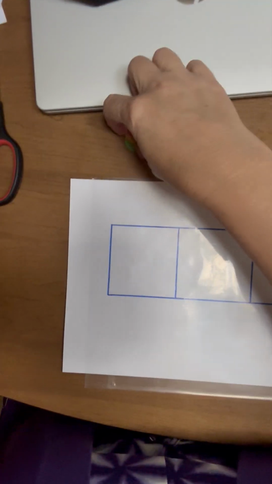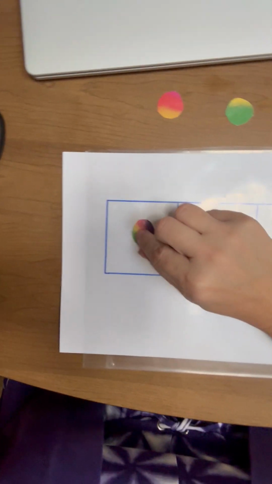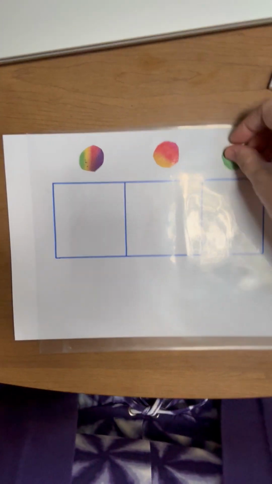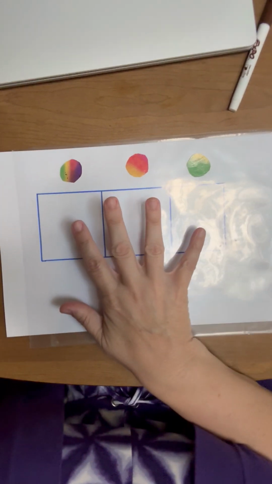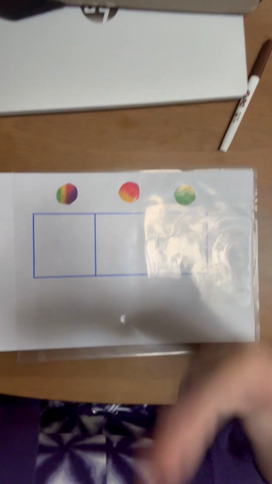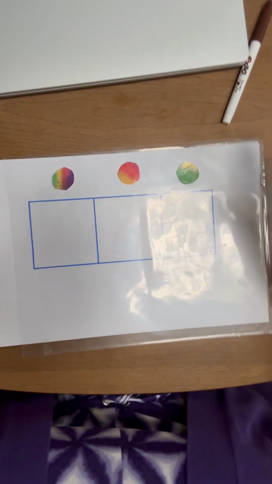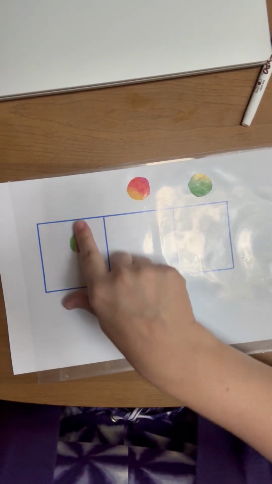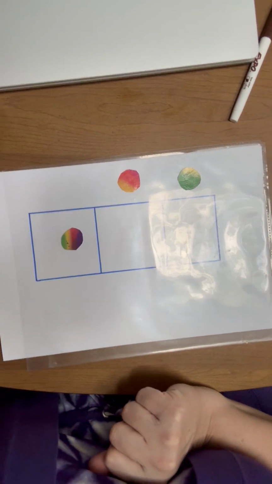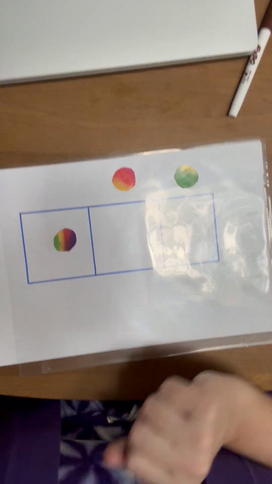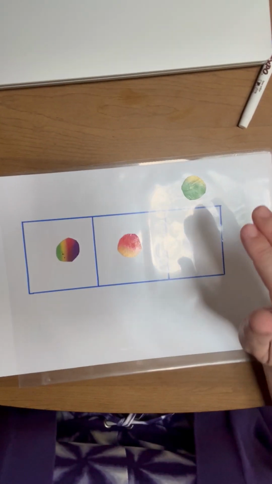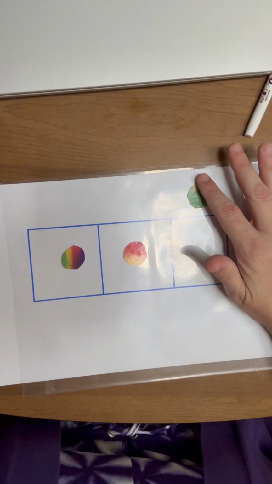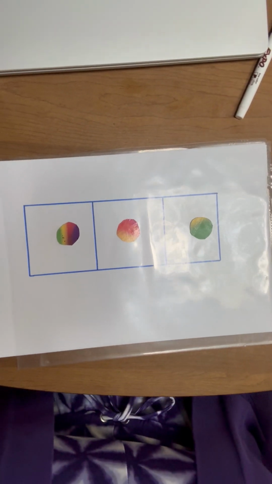What I would have the students do is start with these dots above the boxes, and I hope that you can see all three. So I would say the word. Students, what is the word? The word is cat. What is the first sound in cat? It's k. Move your dot into the box. What is the medial sound in cat? That sound is a. And what is the ending sound in cat? It is t. So move your dot into the box.